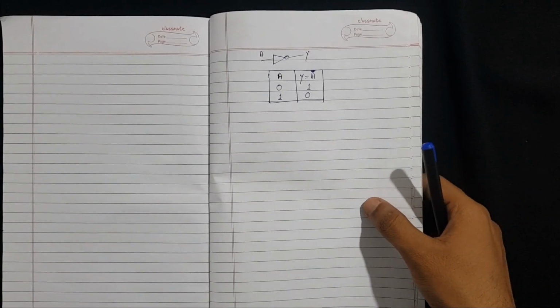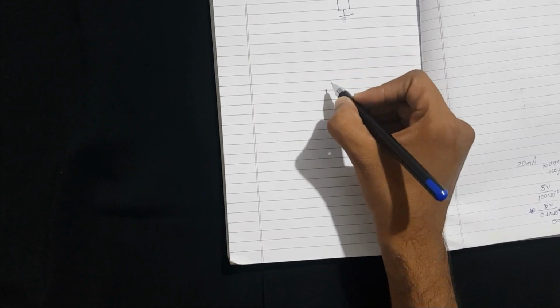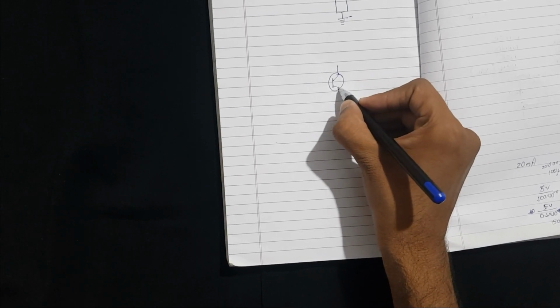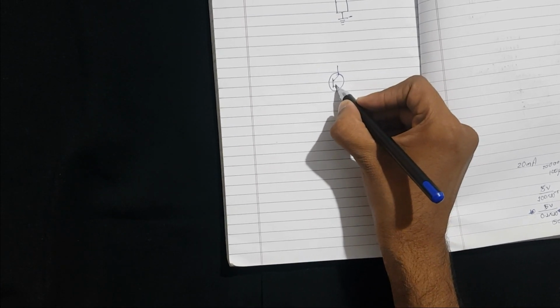Okay, I actually built it already, so I'll just continue explaining it from there. So this was the NOT gate. Let me build it again for you. So we have our transistor here. This is our NPN BJT transistor.